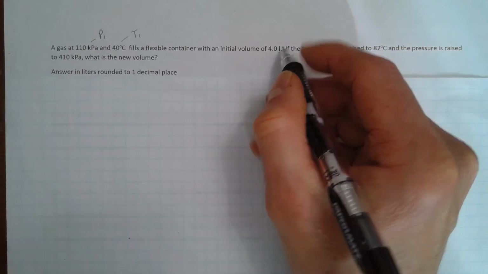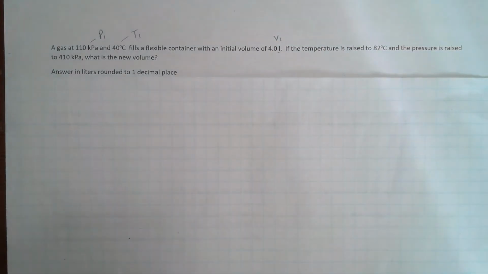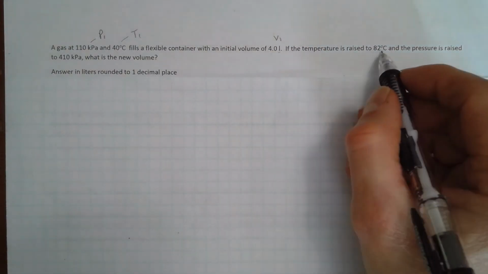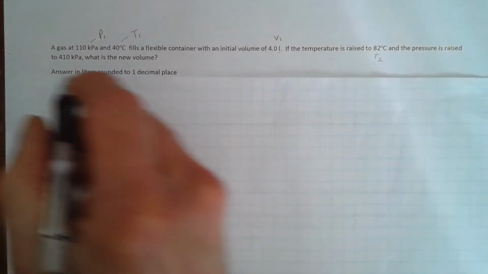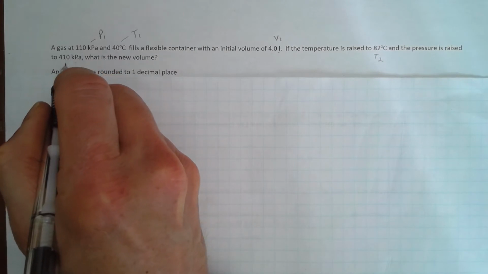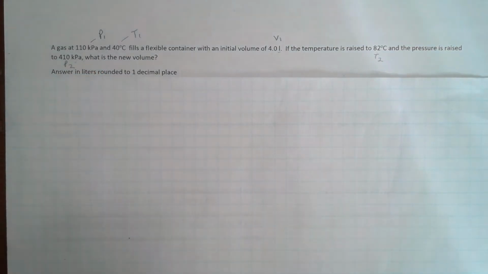And it fills a flexible container that has an initial volume of 4 liters. That's an L for liters. So that's volume 1. Now, if the temperature is raised to 82 Celsius, that's going to be our temperature 2, and the pressure is raised to 410 kilopascals, that's pressure 2, what's the new volume?